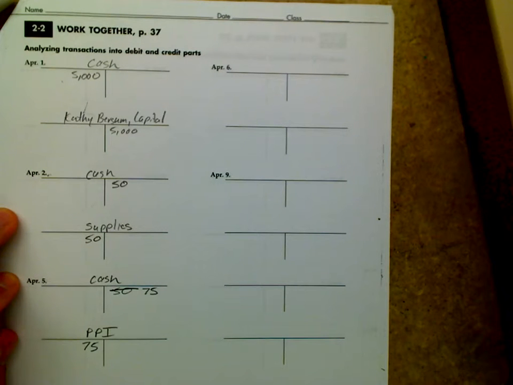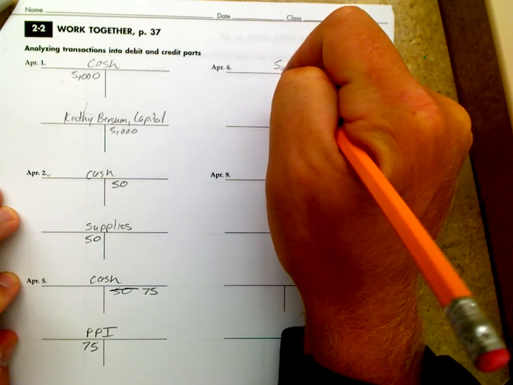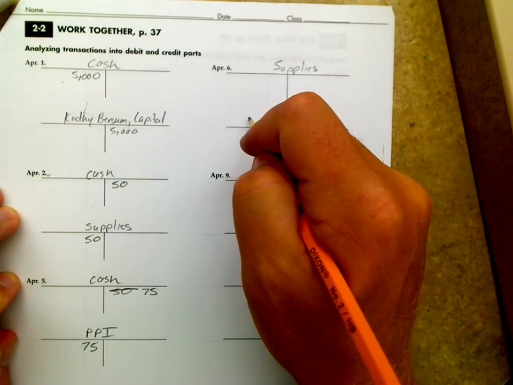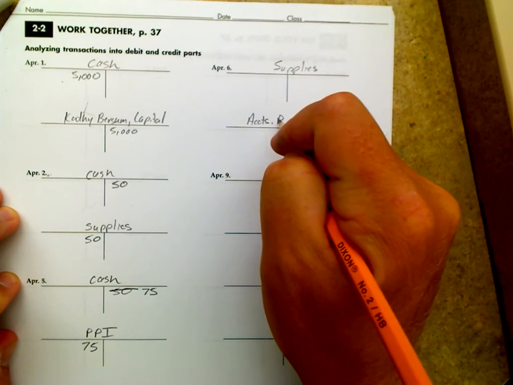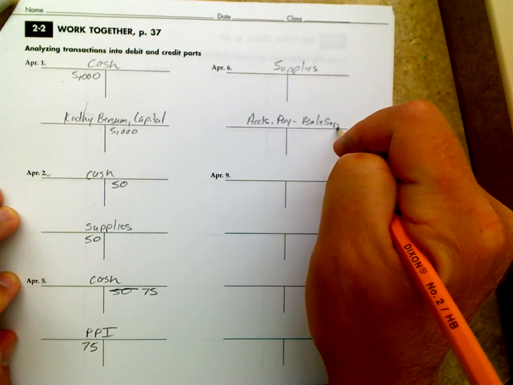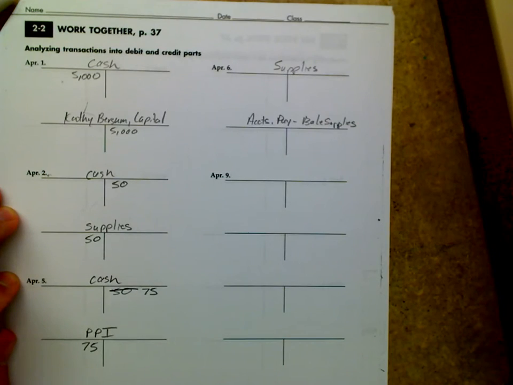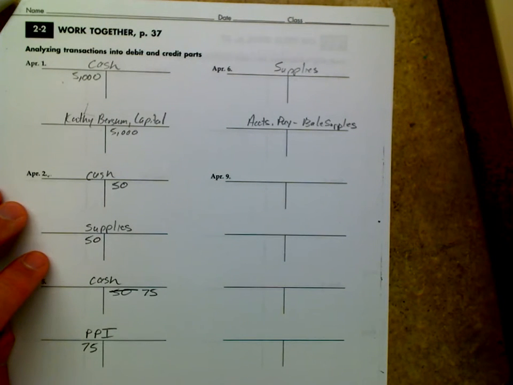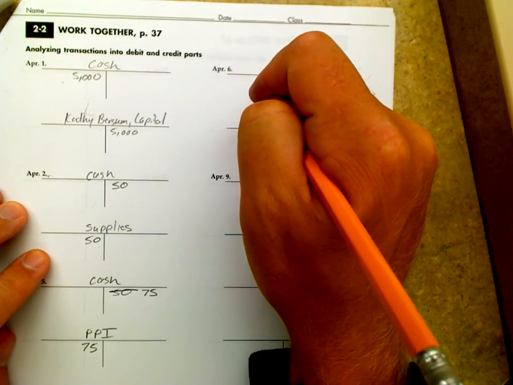So on April 6th, bought supplies on account from Bales Supplies. What's my two accounts? Supplies and accounts payable. Okay. Supplies and accounts payable, Bales Supplies. So supplies, are we getting or losing? Getting. Supplies is an asset, so how do we record a gain? On the debit side. On the debit side in the amount of $100.